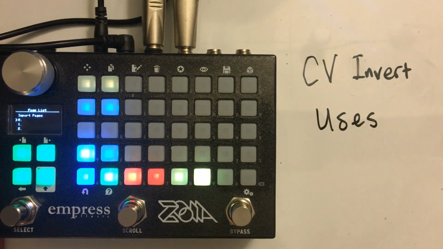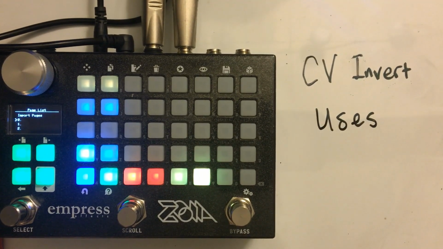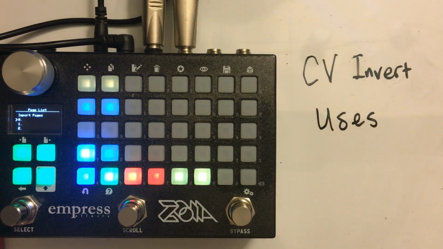So there are a lot of uses for the CV invert module, and I'm not going to be able to cover all of them. The two that I want to spend a little bit of time on, though, are really important ones. The first is simply for creating negative values for things that don't possess negative values. And a good example of this would be something like an envelope follower.